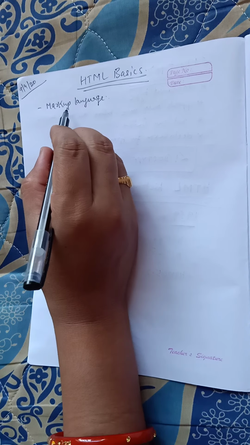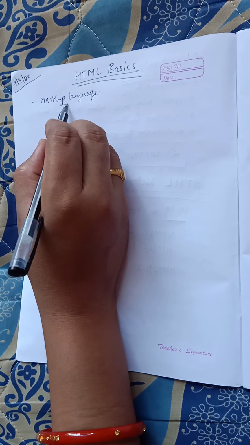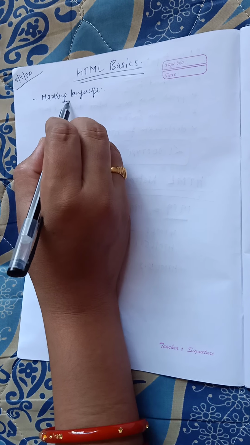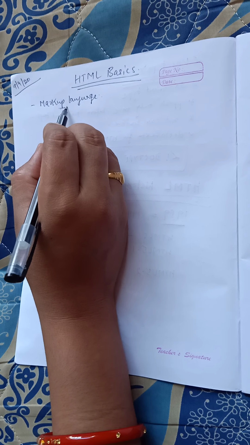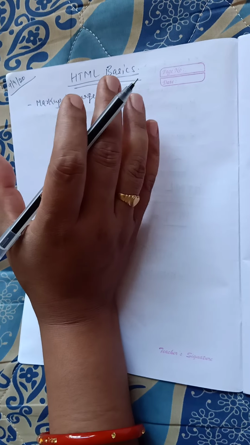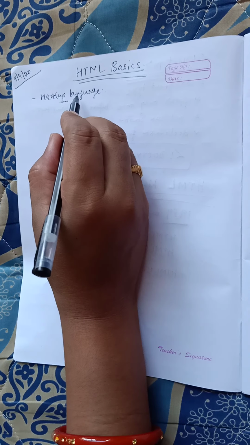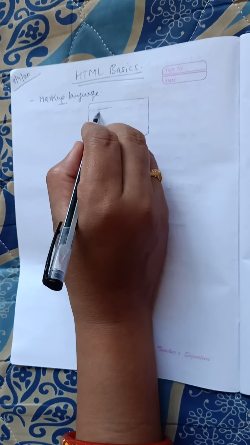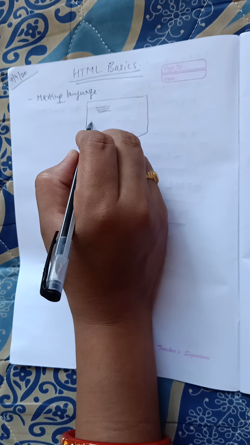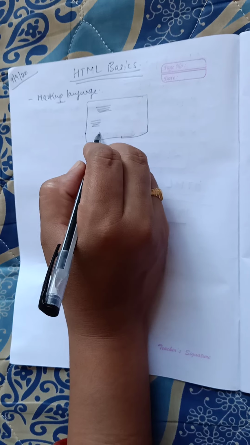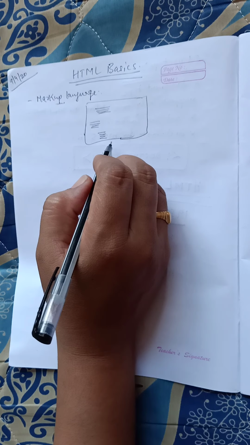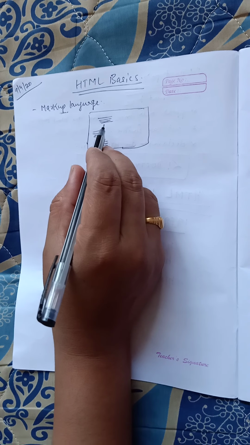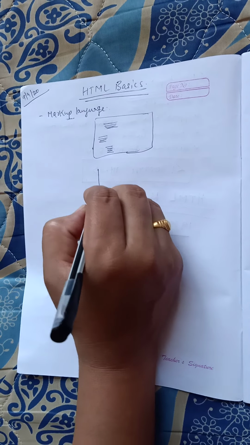So without a markup language, what will happen? If you are not using it for web design, web pages, then the content structures and the text, everything, will be running together. Whenever we open a web page, we can see some contents, then some gap, and again some contents, again some gap, again some contents. So this is happening because we are using HTML. If we are not using HTML, then what will happen?